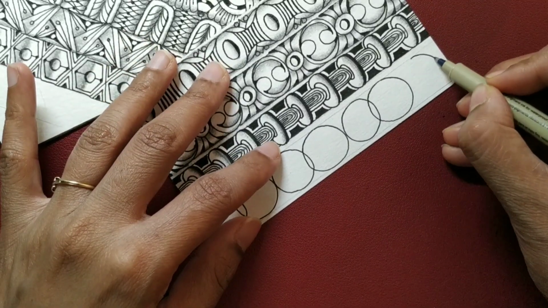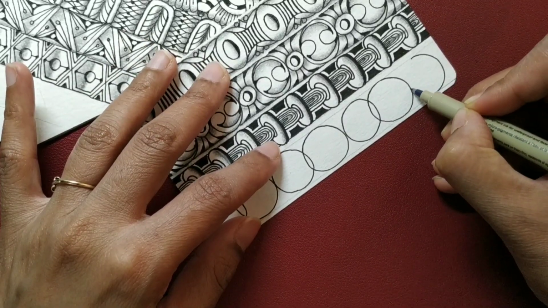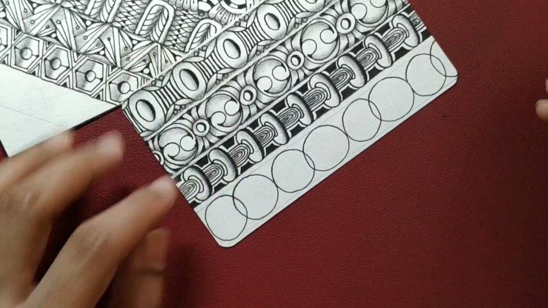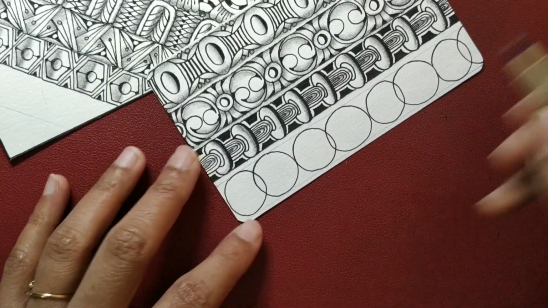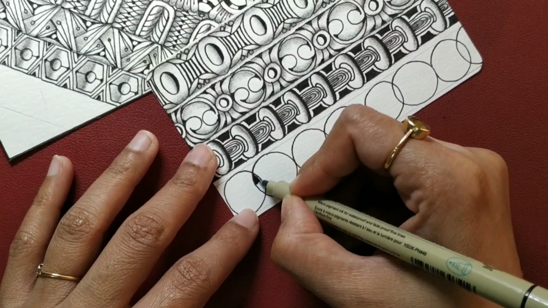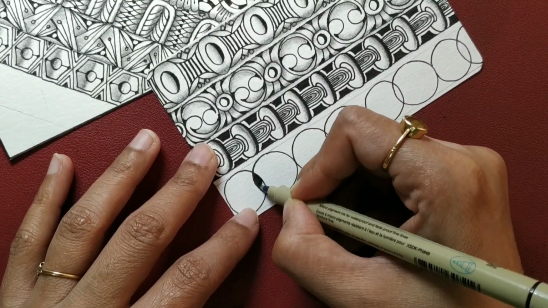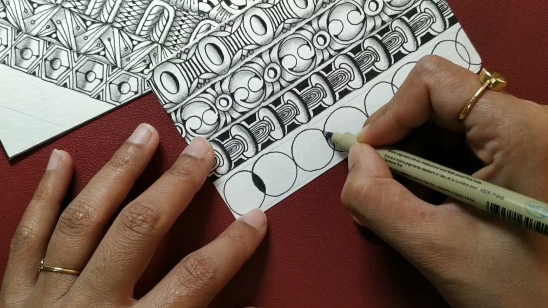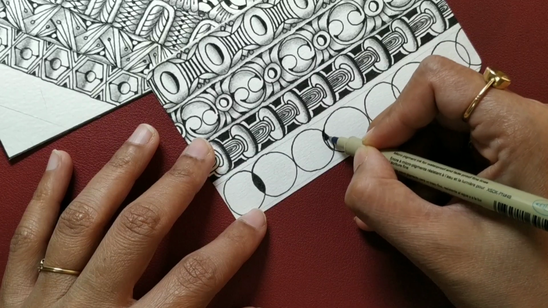My daughter actually really liked this one because it was easy for her to connect, so I thought why not, you know. So I'm going to ink these spaces. This is a real fun one. You can add a little more to it.